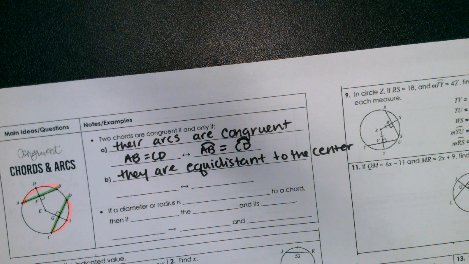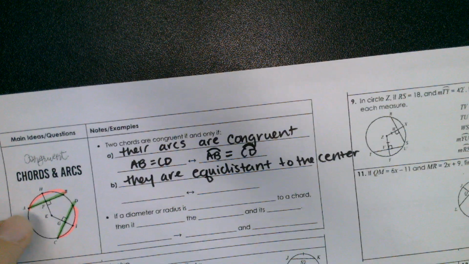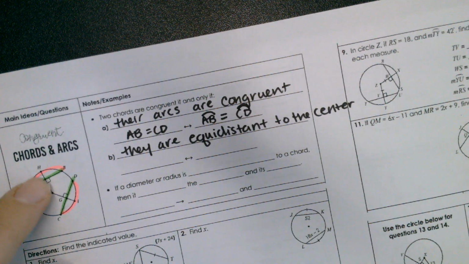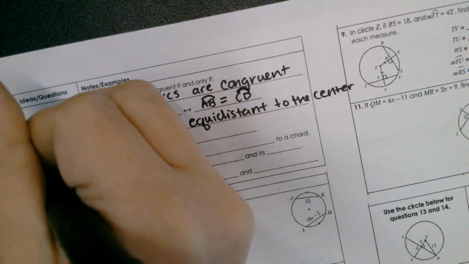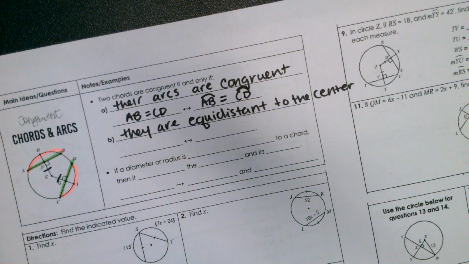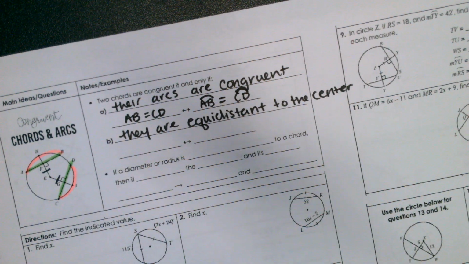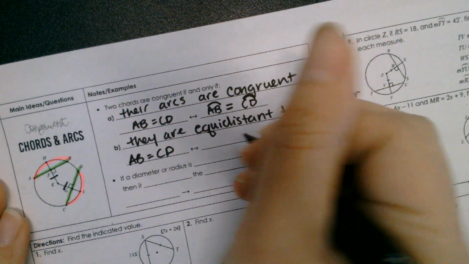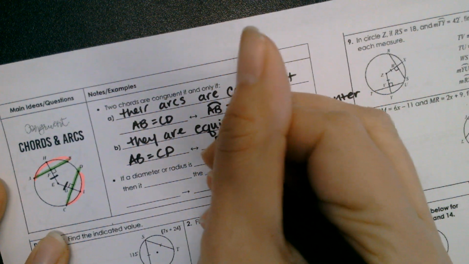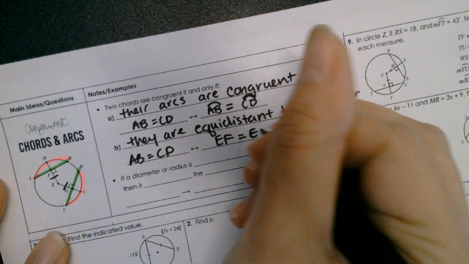So how do you tell if it's equidistant to the center? You look at the kind of radius type shape right here, EF and EG. If they have a mark like this, that means they are equidistant, and it has to meet at a right angle, because that is the shortest distance from one point to the other. So AB is equal to CD if and only if EF is equal to EG.